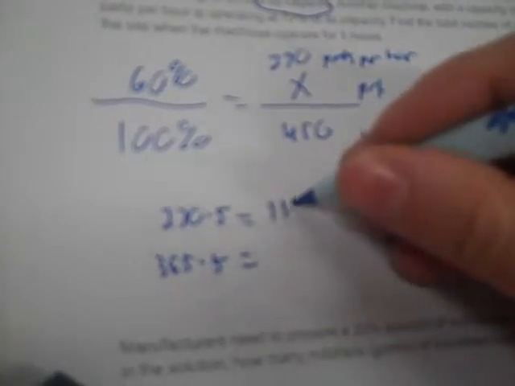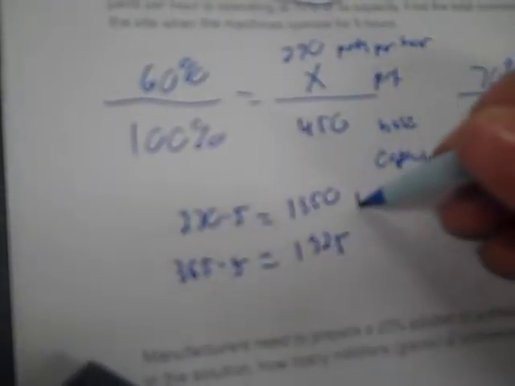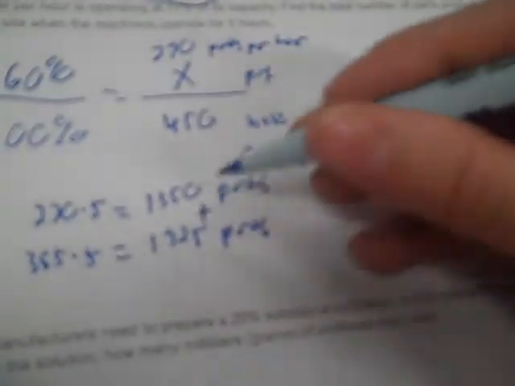$1,350. $1,925. So in 5 hours, he can produce that many parts, and he can produce that many parts. Now, the question's asking me to find the total number of parts, so that means I would add those two. So 1350 plus 1925, and I got 3,275. Okay, now the next one.